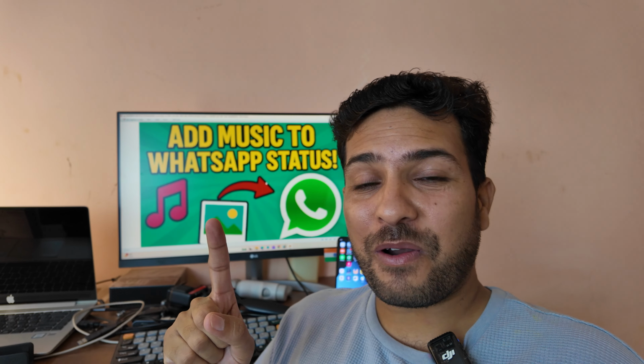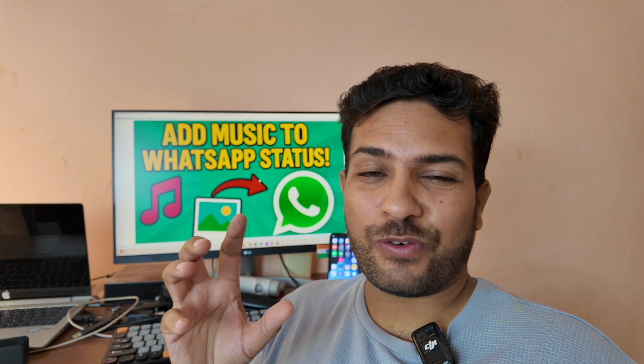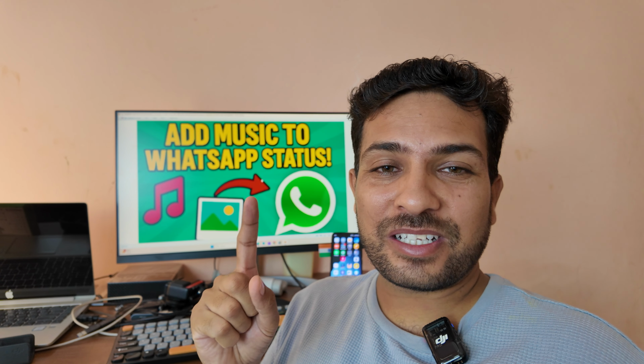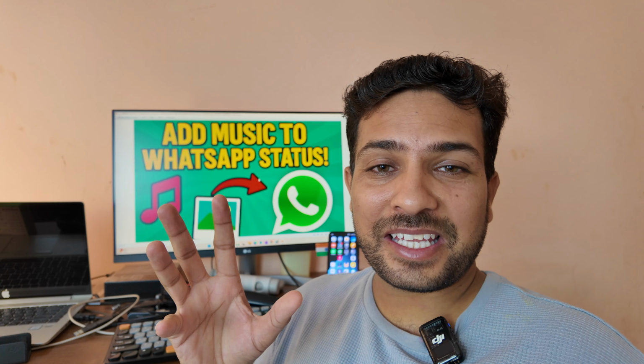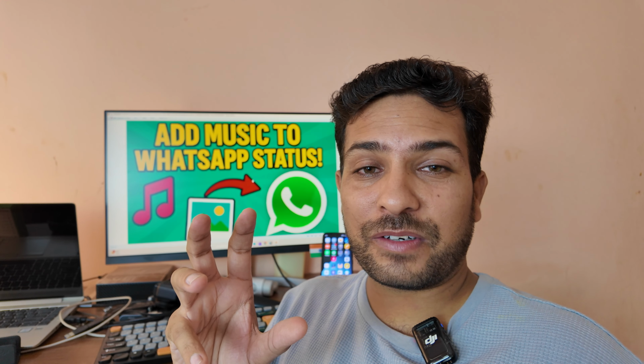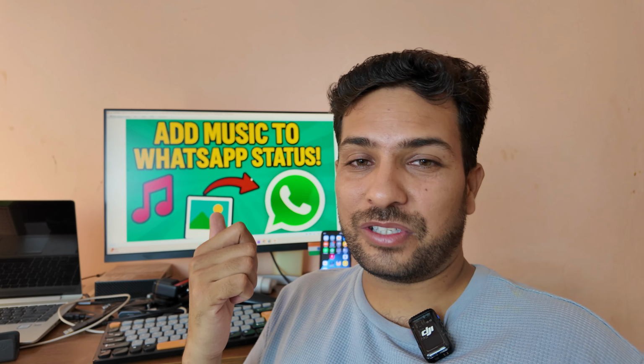Today we're going to talk about how to add music to your WhatsApp status photo. Yes, you are listening right. A new feature has just been launched, and you can check it out. You don't need any app. You don't need to edit. You can just add a photo to your WhatsApp status, and after that you can add music to it.